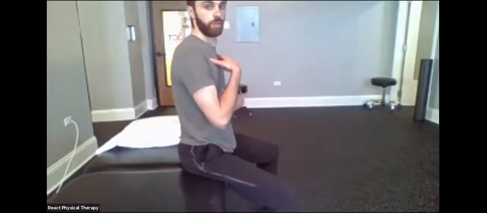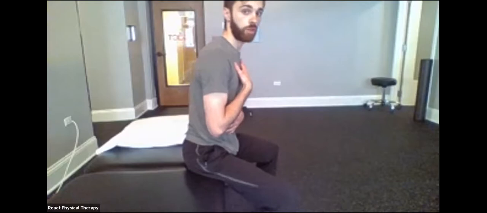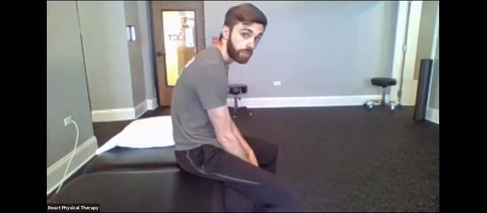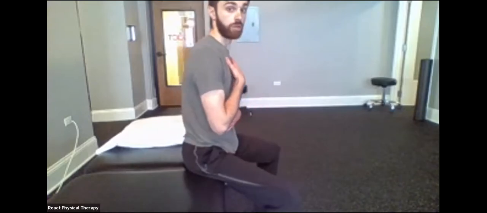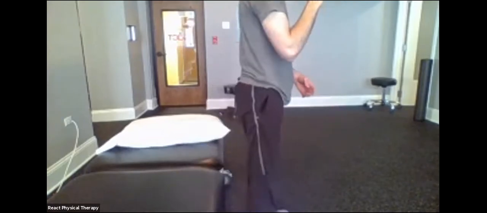From here, the beginning of the movement is not momentum. I don't want to start with momentum, right? I'm going to slowly get my lean forward. I don't round, right? I'm not doing a slouch. I stay up tall, lean forward. Once my weight is over my feet, I press through the feet and go straight up, okay?